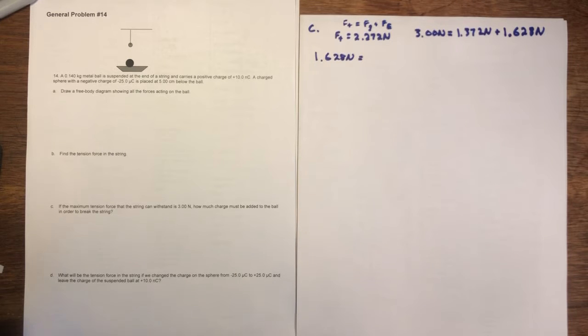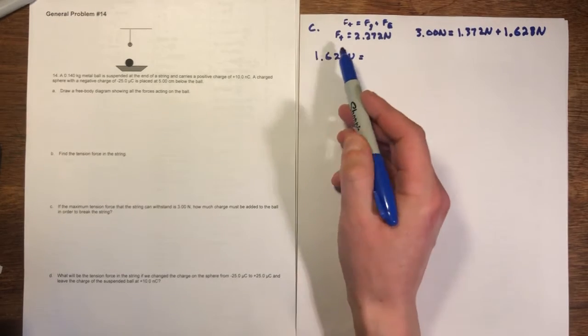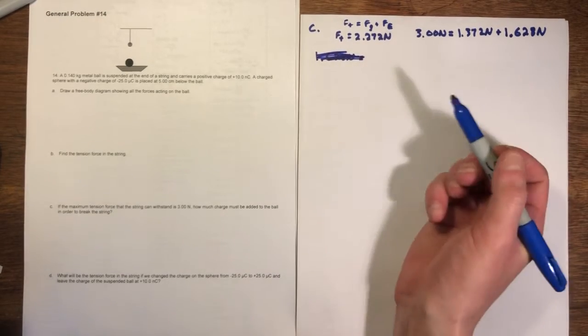However, it's usually easier in chemistry or physics if we rearrange our equation to the thing we want to solve for. So before I do that, let's do that.